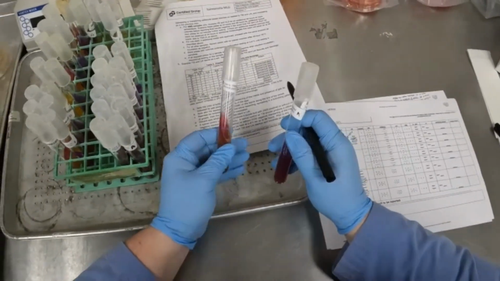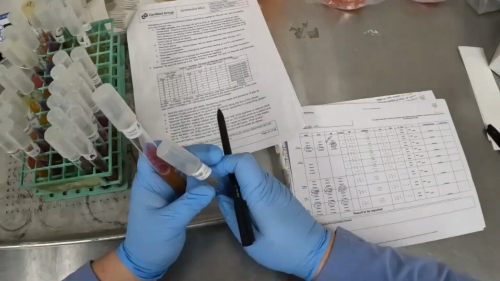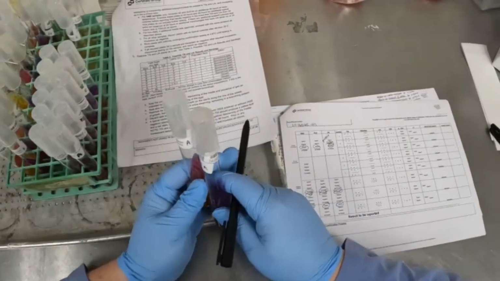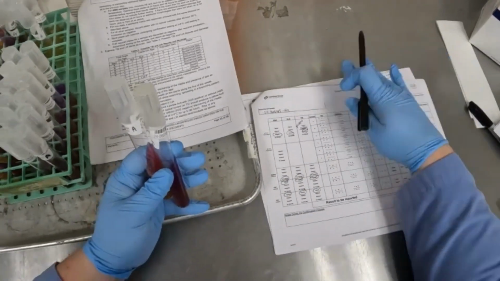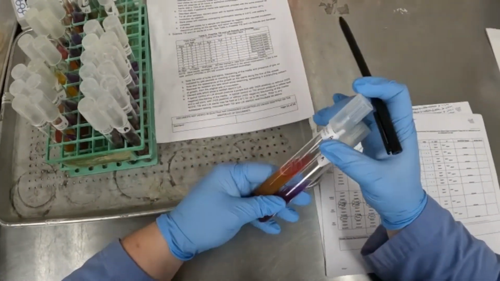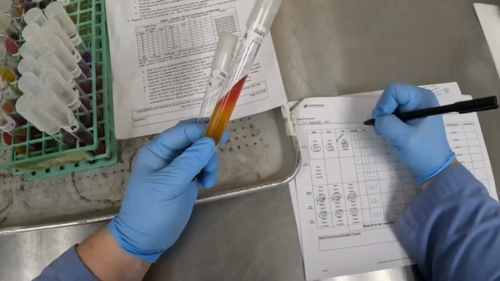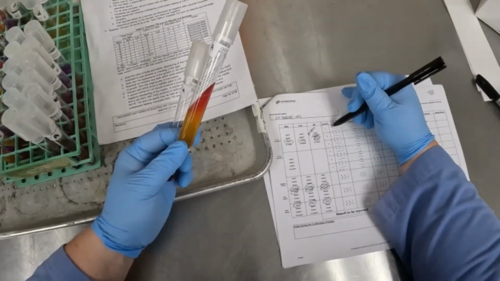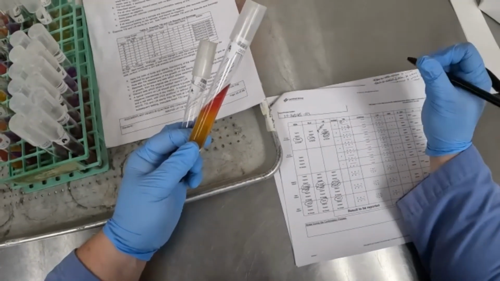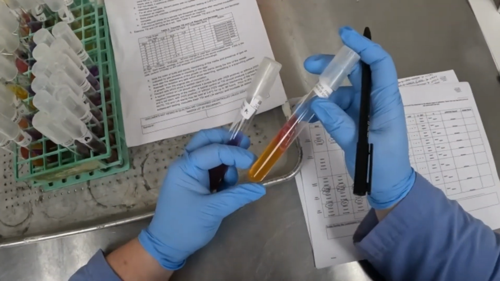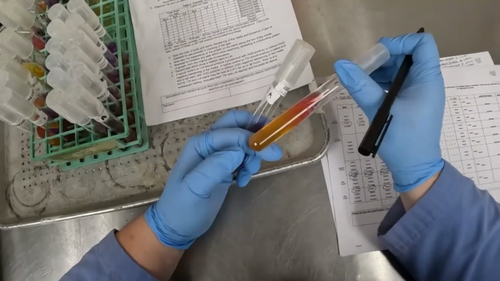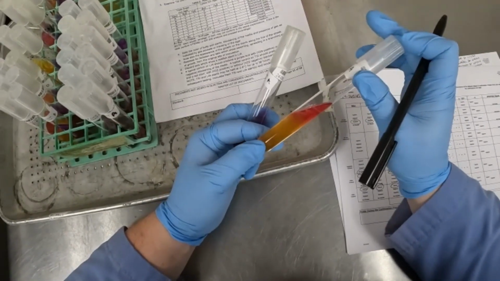So, on our QC sheet, we have sample 1 for 165, so 165 sample 1, isolate A, and we're going to record our information across this first line here. So TSI, we have a red slant over a yellow butt, so we're going to circle the R for the slant and Y for yellow for the butt, and then we're going to look for H2S and gas production. There's a little bit of gas production right here, so we can go ahead and say yes.